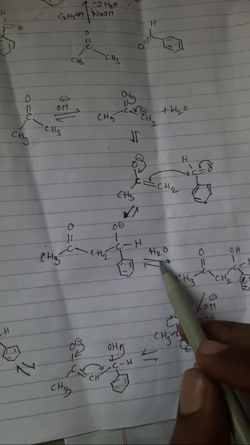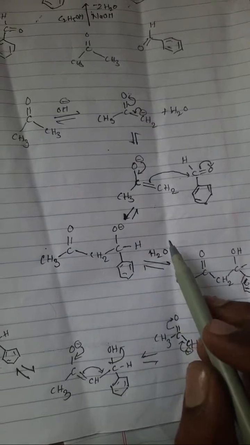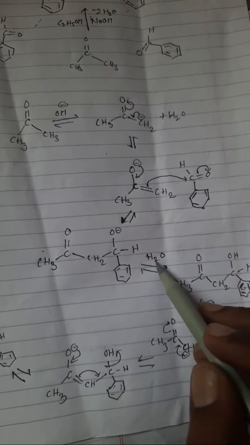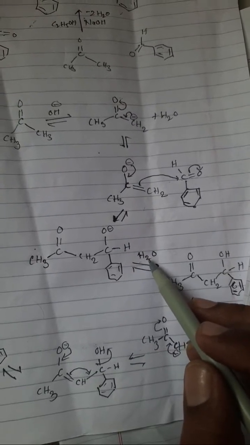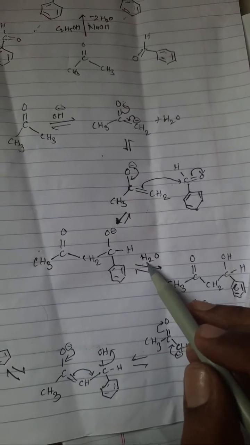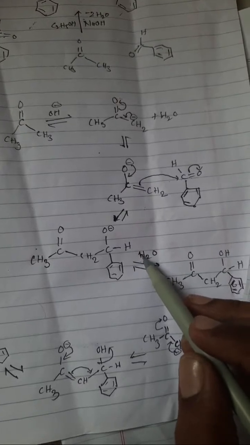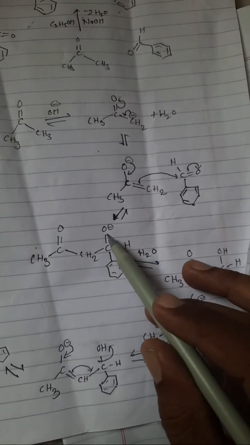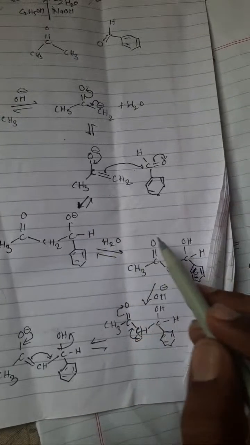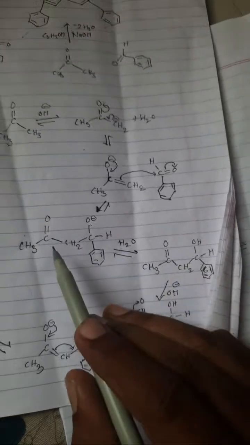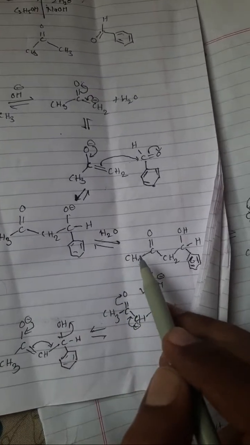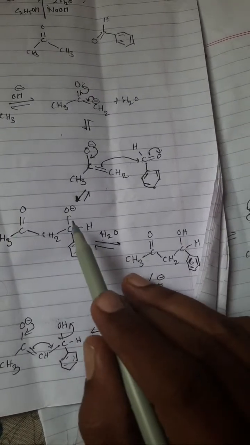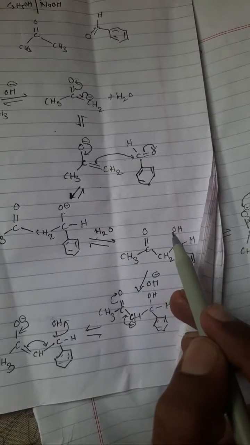Then in this system, protic solvents are used. Water is used. So H plus is coming from this protic solvent, water. So H plus will be taken by this O minus. So obviously it will form OH, right? So if you see this structure and this structure, which is reversible, the only difference is that here O minus, here is OH.